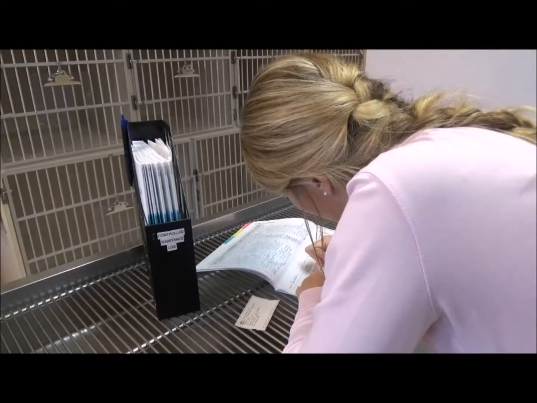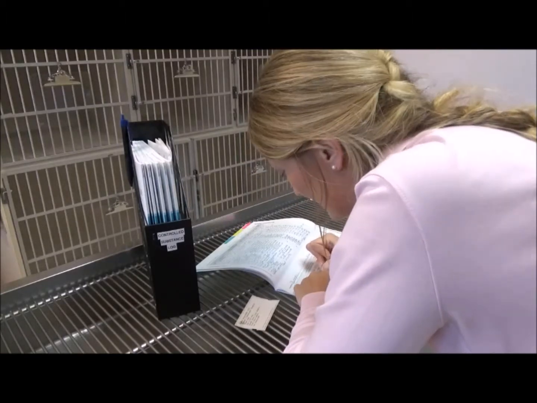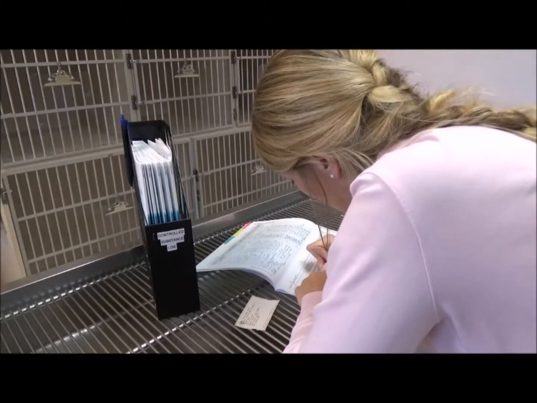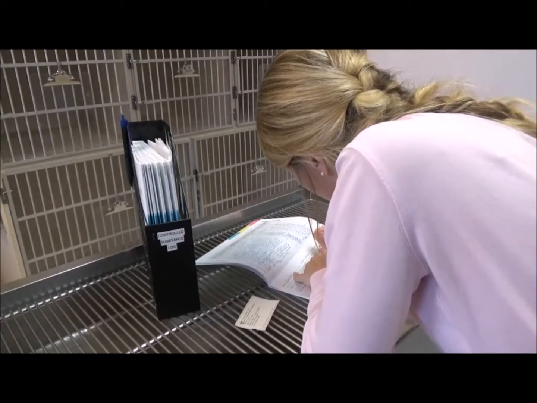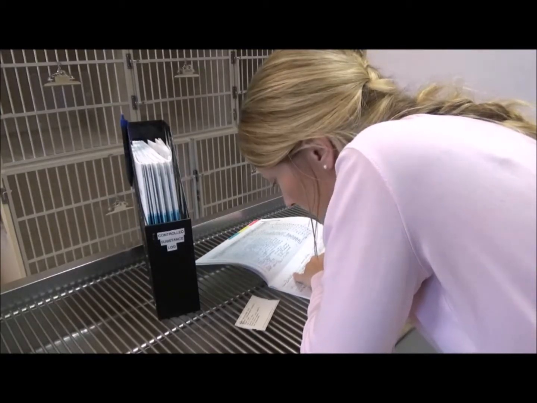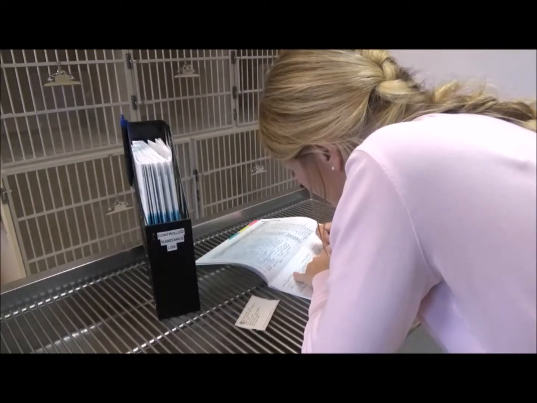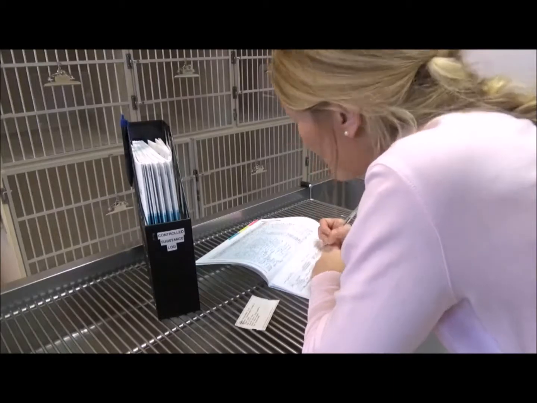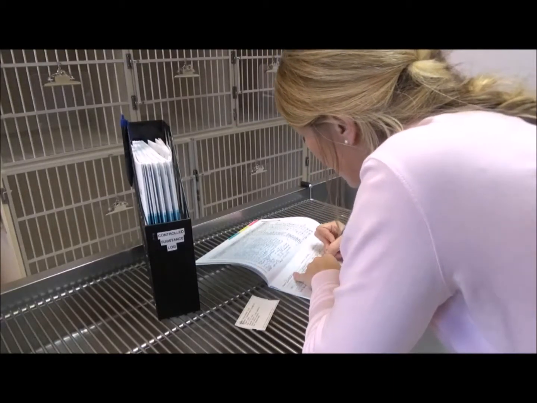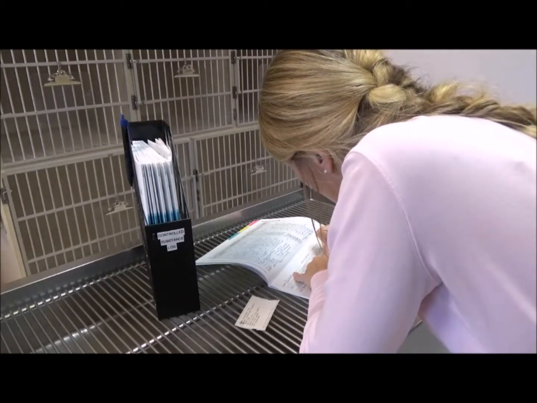And then we also put the client's ID number, 36. Okay, so we're still on bottle number 2. The reason for notes, there's a section on here that says reasoning of why you gave it. So this would be a pre-anesthetic sedation injection.